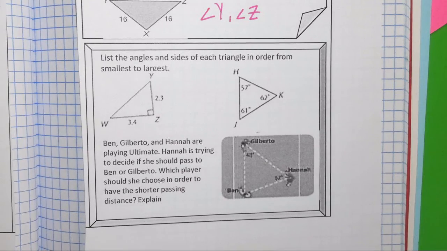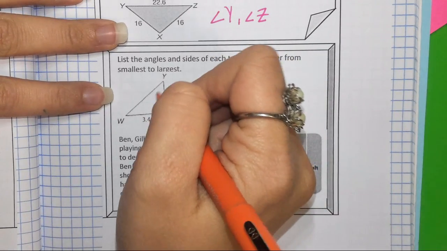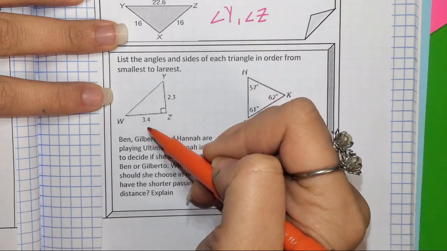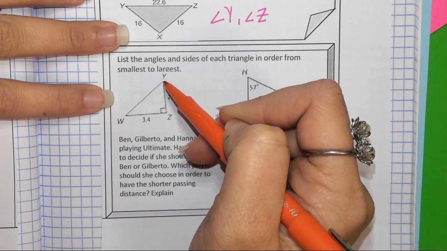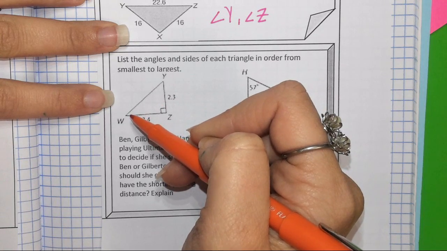Let's do these problems. Do the next 3. YW, because it's across from 90. So what would this one be called? And so that's the next smallest angle. So this is the biggest angle. This is the next one. That's the middle. And that's the largest. That's the smallest.